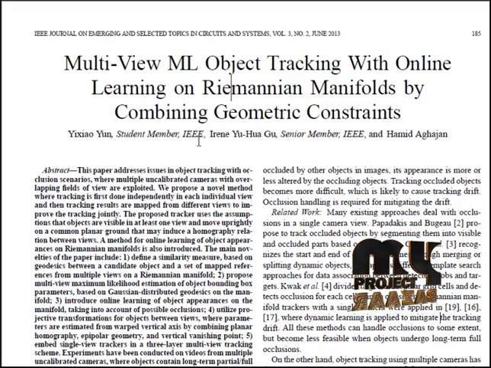The main novelties of the paper include defining a similarity measure based on geodesics between a candidate object and a set of mapped references from multiple views on the Riemannian manifold. We propose multi-view maximum likelihood estimation of object bounding box parameters based on Gaussian distributed geodesics on the manifold, and introduce online learning of object appearance on the manifold, taking into account possible occlusions.